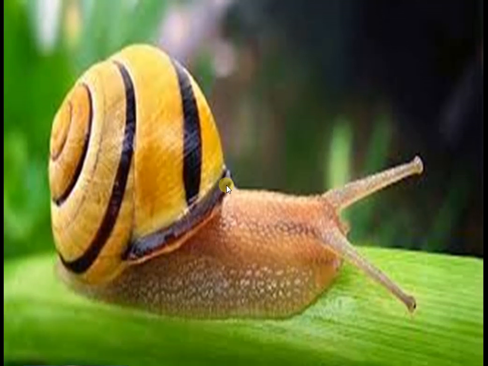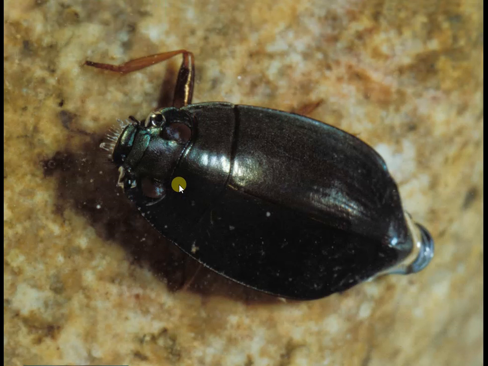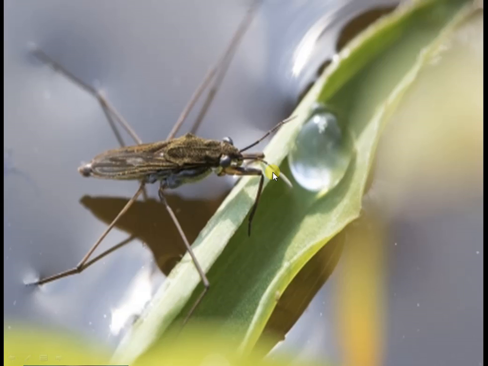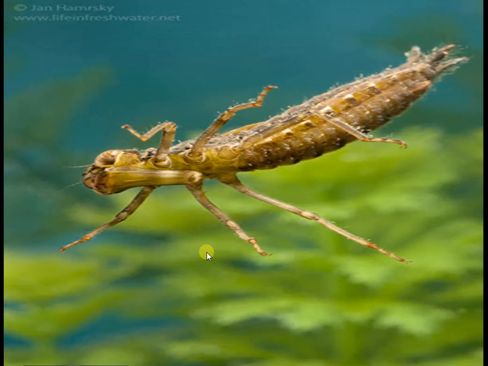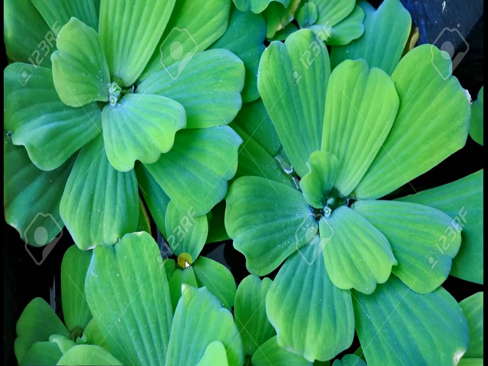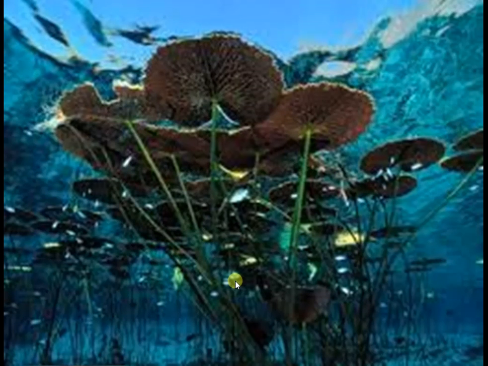Some of the organisms live on the surface. Organisms like snail, whirling beetle and pond skater live on the surface. The larvae of mayfly and dragonfly also live on the surface of the pond. Plants like pistia float on the surface completely, while those like the lotus have roots going deep under.